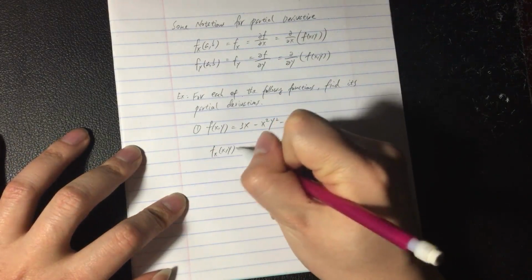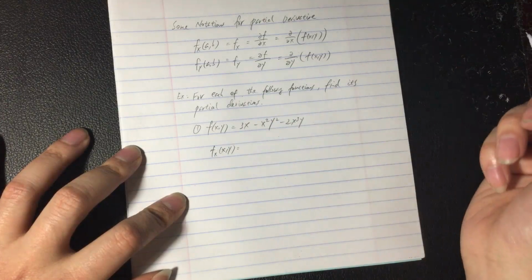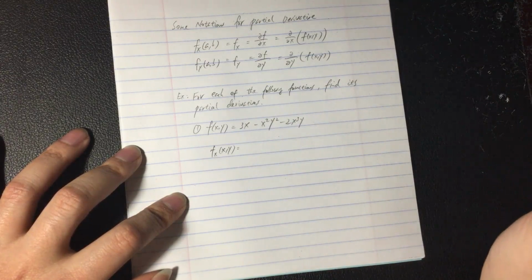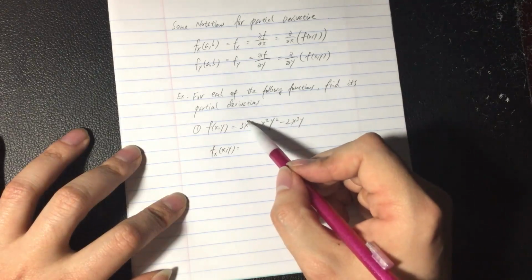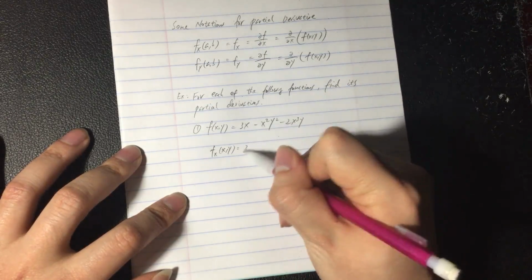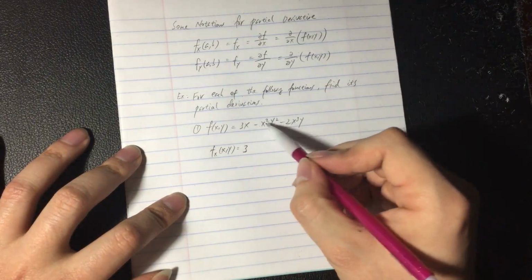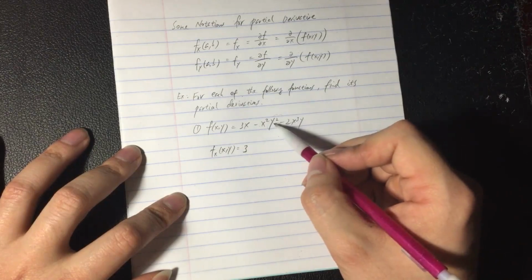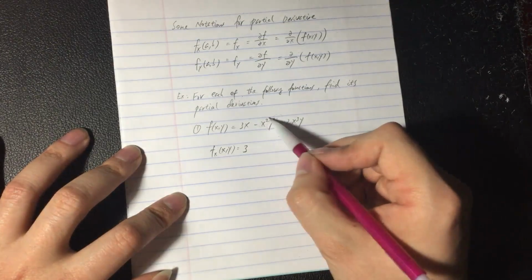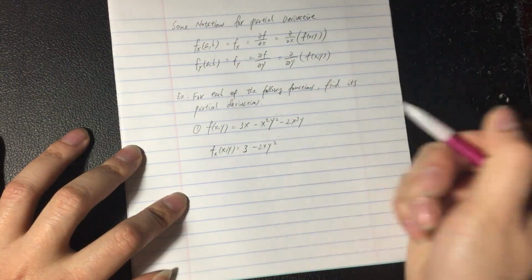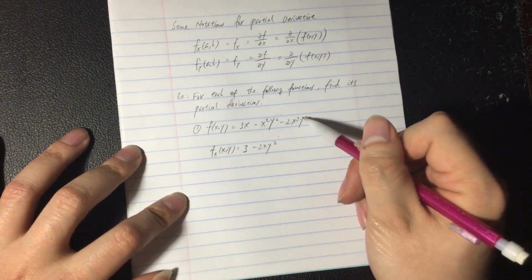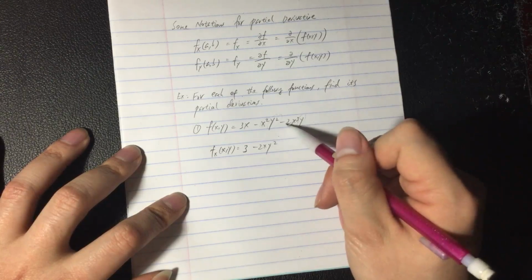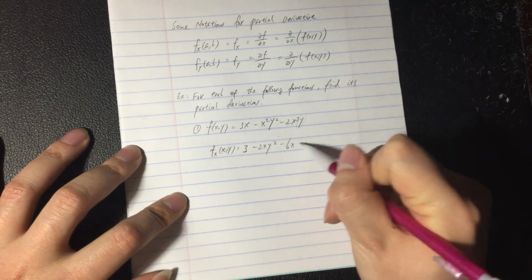F sub x of x y. When we are finding f sub x, we treat y as constant. Take the derivative with respect to x. So when I take the derivative of 3x, I get 3. When I take the derivative of negative x squared y squared, we treat y as constant. Since y squared here is a constant multiple, we leave it the same. Take the derivative of x squared. I have negative 2x y squared. For the third term, since I treat y as a constant, this y here is a constant multiple, it stays the same. We take the derivative of 2x cubed, which is 6x squared.